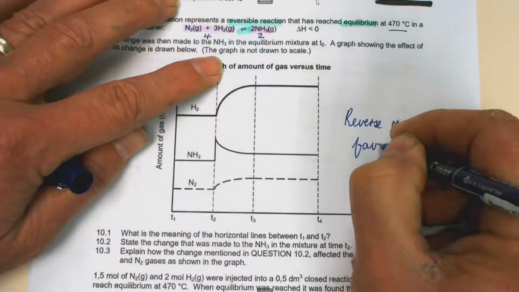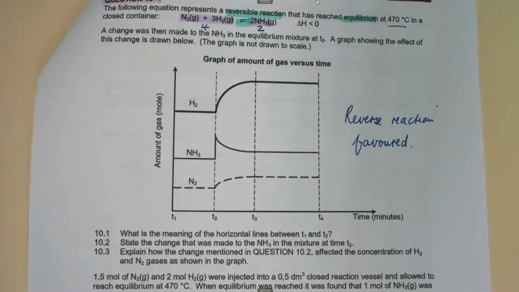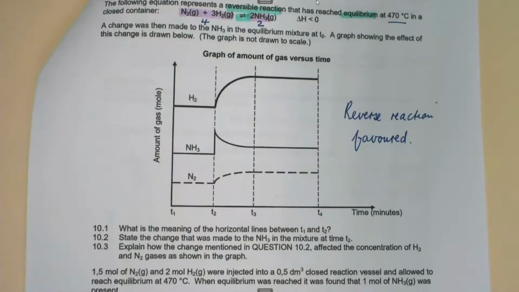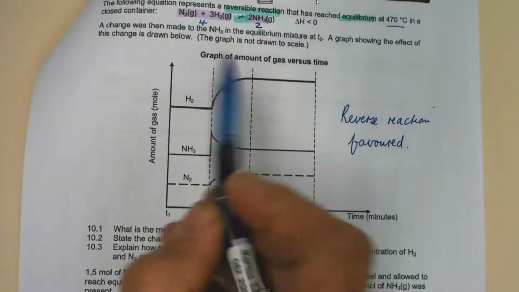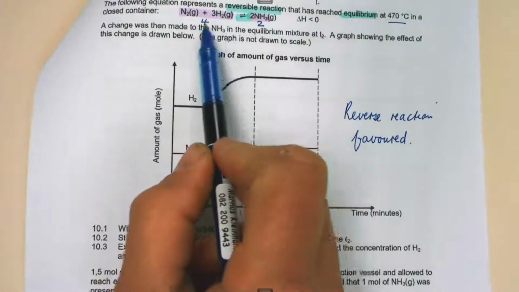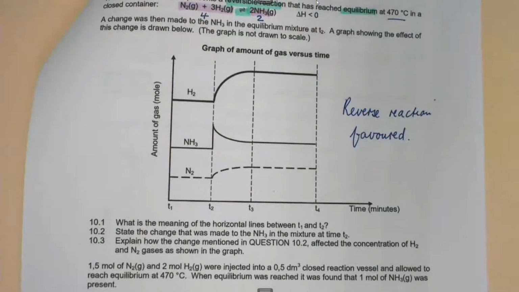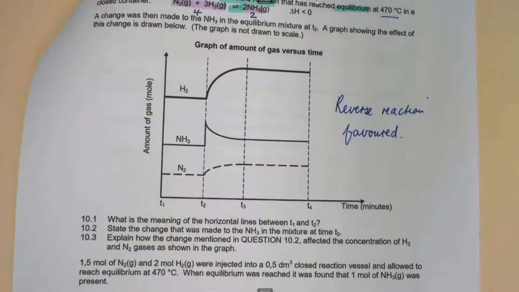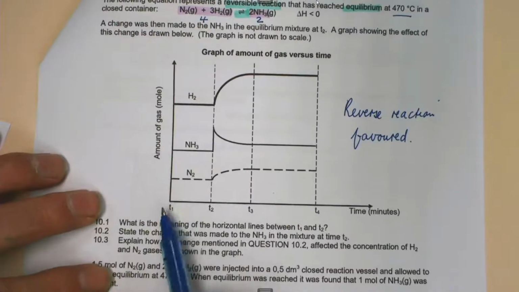I don't even know yet what the question is. I'm just using what was given to me to see that because there's an increase in the number of moles of H2 and N2, it means that the reverse reaction was favored after this change was made to the NH3. All right, then they ask me in 10.1, what is the meaning of the horizontal lines between T1 and T2.